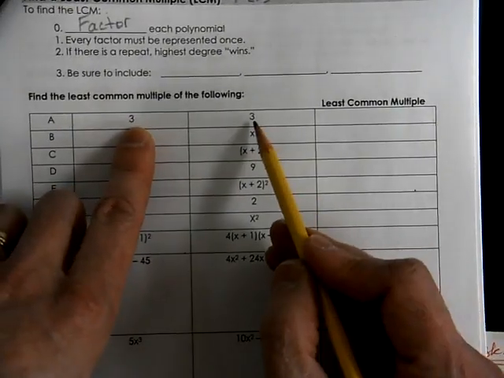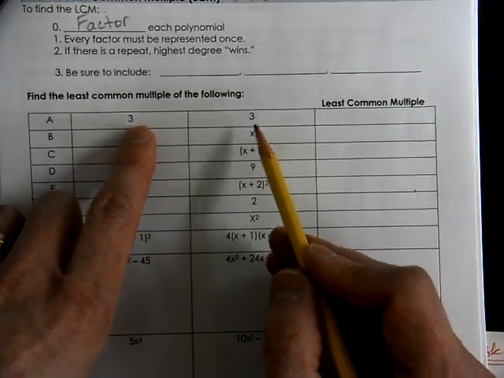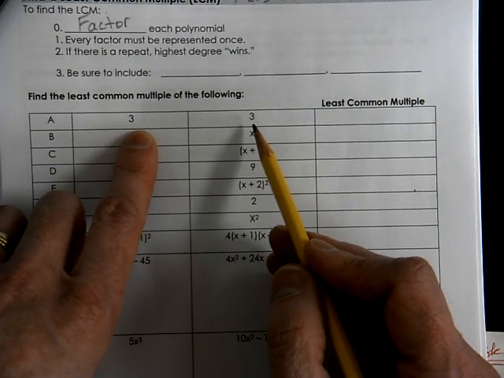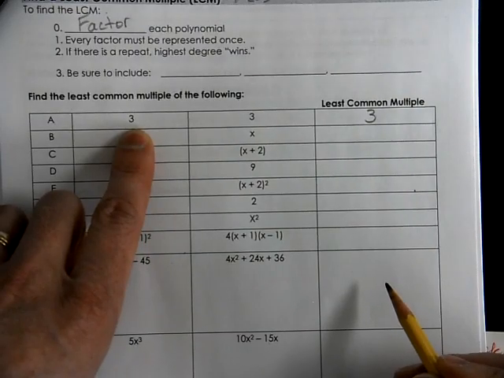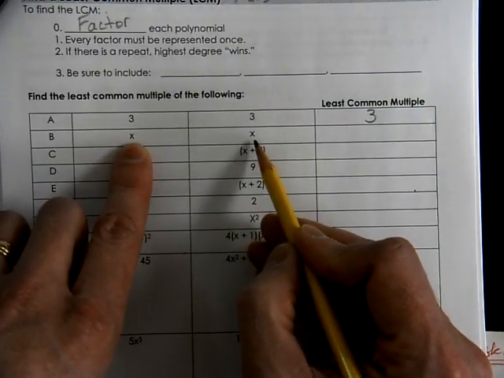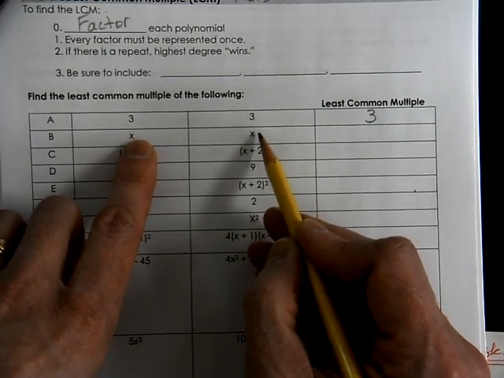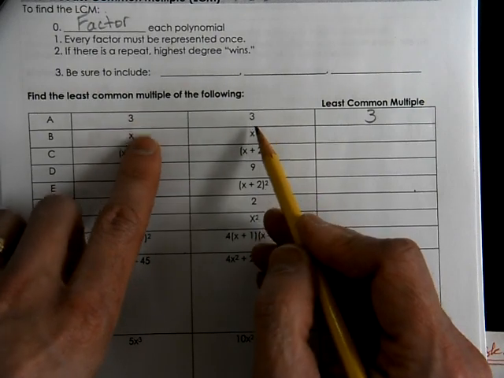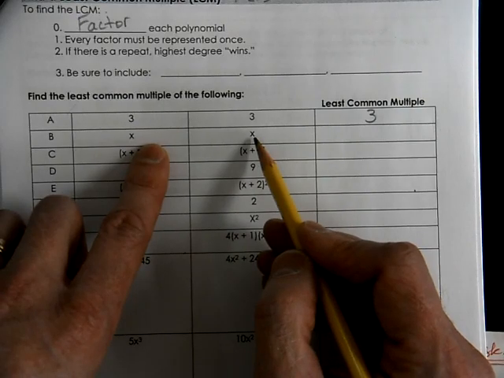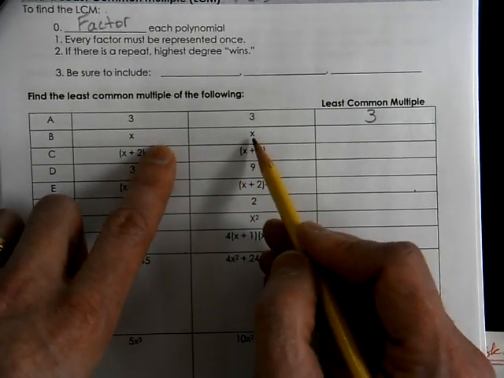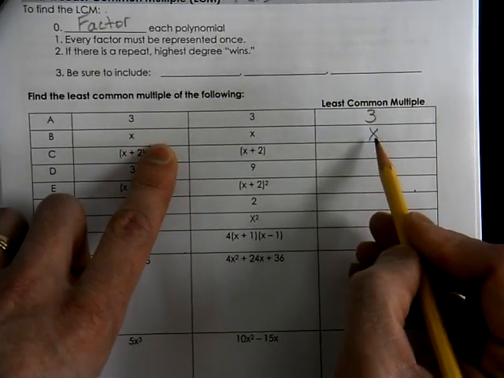So, if your denominators are both threes, what's the smallest number 3 goes into? 3 is the smallest number 3 goes into, so it's just 3. Same thing for x. They both have the same exponent, just like the 3's did. They both had a 1 for an exponent. You're not going to bring in twice as many of them. You're not going to bring in the product of them. You're just going to bring, as a least common multiple, just x.